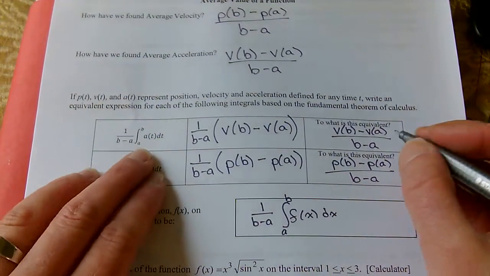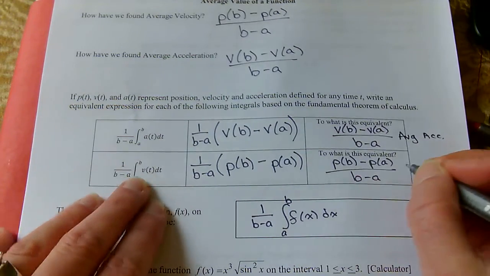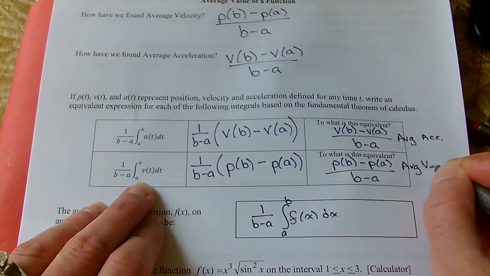Because remember, this is actually average acceleration, and this is average velocity.